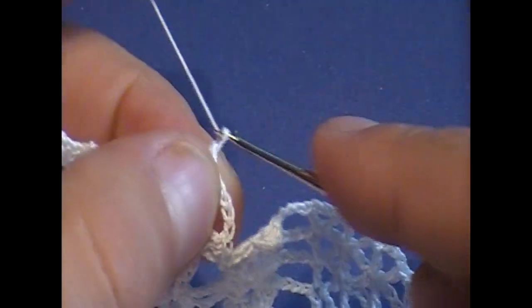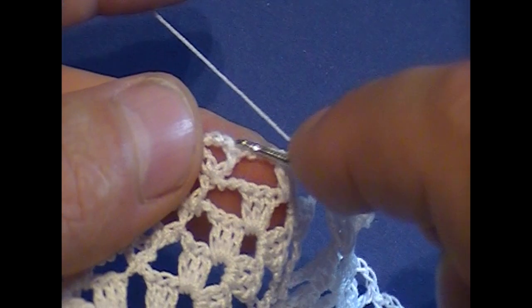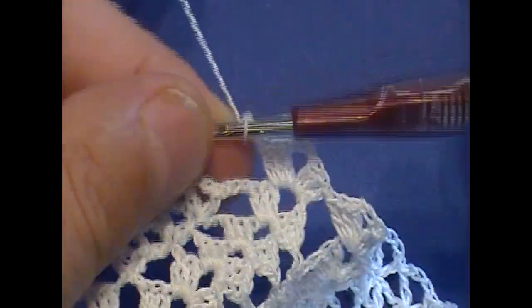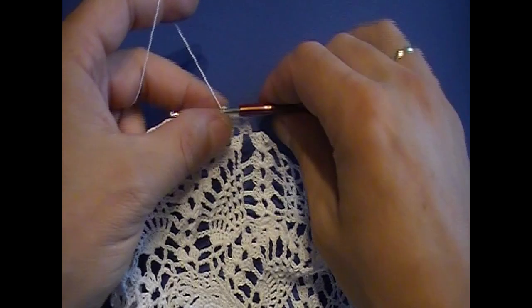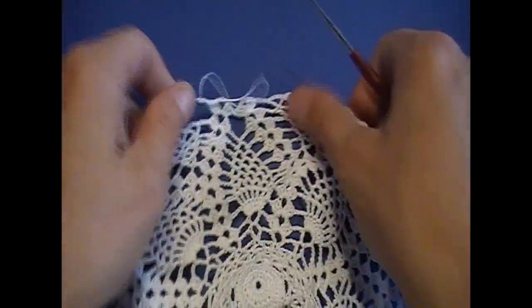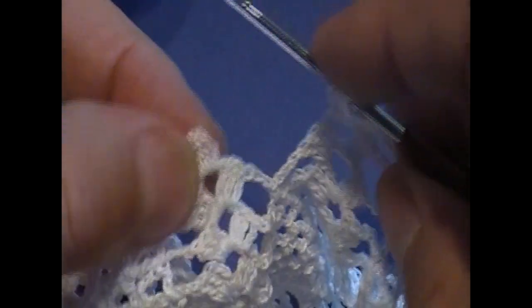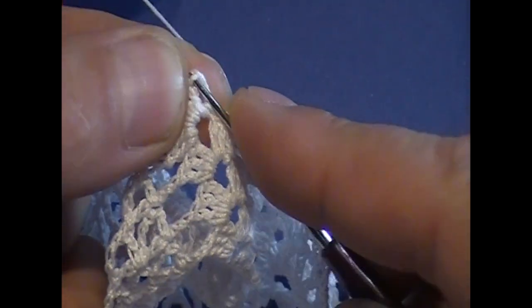Chain 3 and again double crochet, chain 3 and one more double crochet into the next double crochet. So repeat this around. Here we have our last shell and we will slip stitch into the third chain.